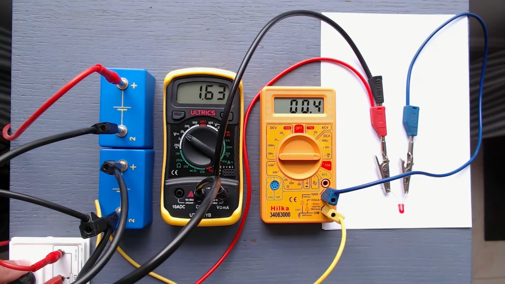We'll go up to 1.65. And now you have 0.5 milliamps. That's fairly stable. 1.67 and 0.6 of a milliamp. 1.70, and you have 0.9 of a milliamp.